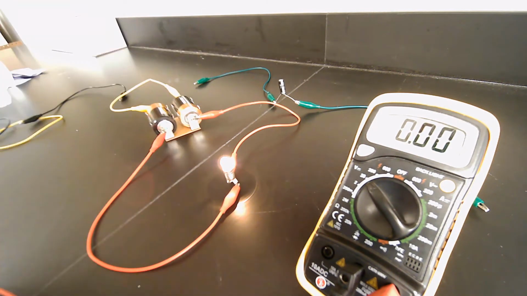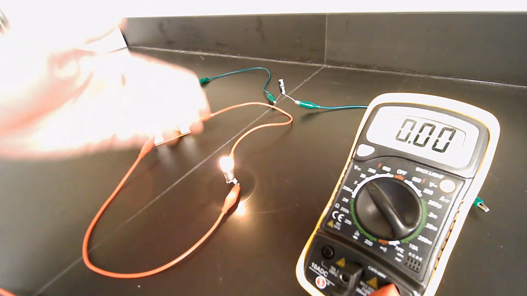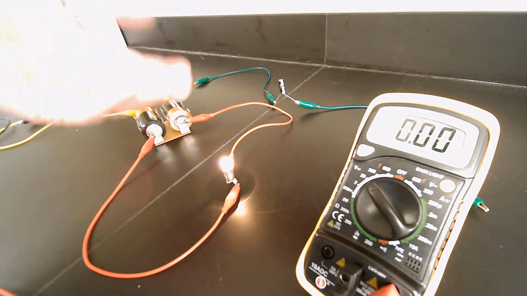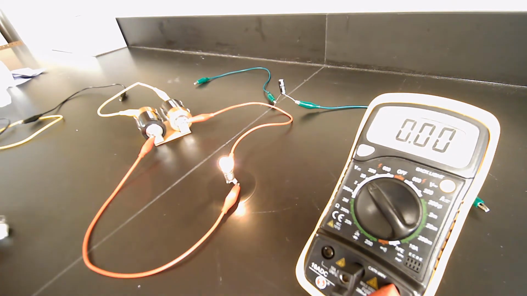Now the pushing and the energy that I get comes from the stored electrical energy in the battery, converting to kinetic energy of the electrons. They're moving through the wires, colliding with atoms in the filament, providing thermal energy and light energy. Now let's see what happens when we introduce the capacitor into this circuit.